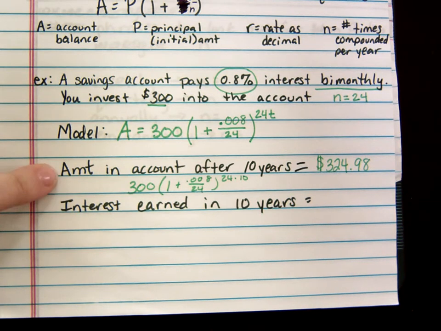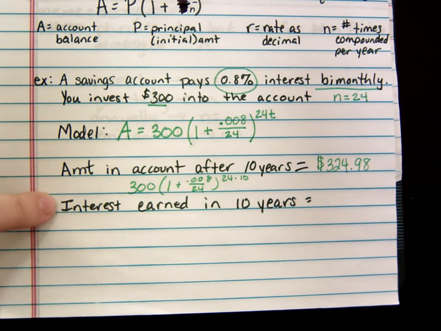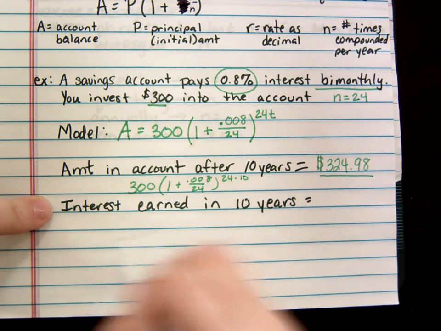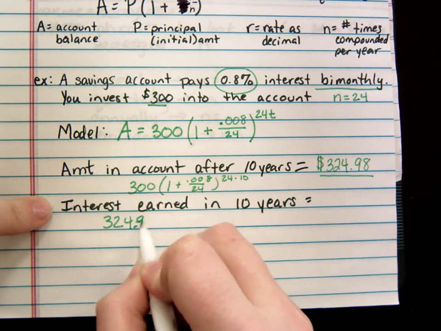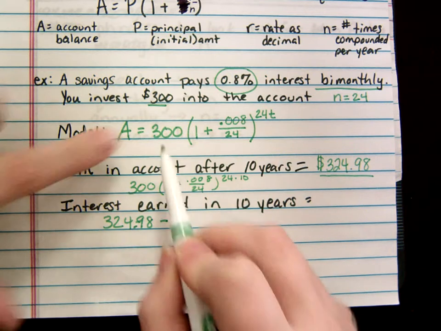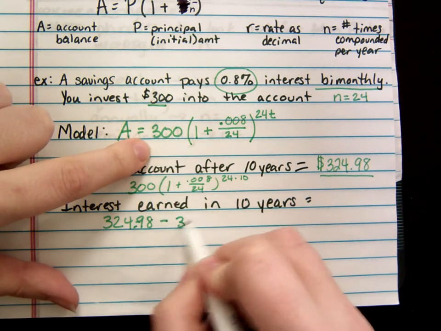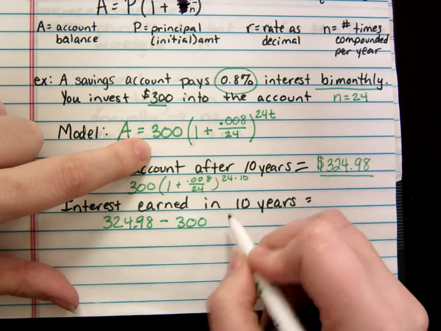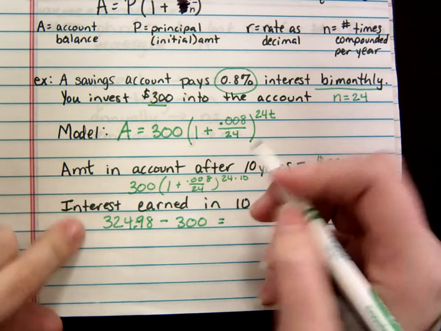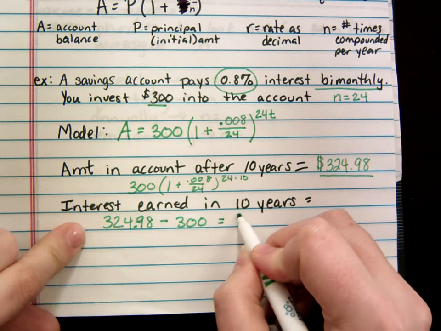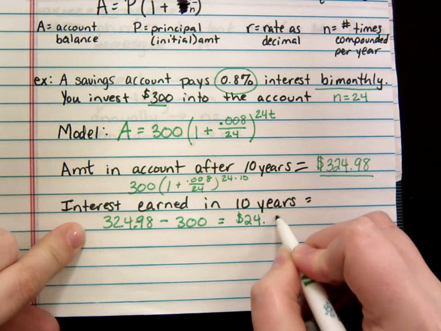Now the total amount and the interest earned are not the same value. If I wanted to know just how much interest was earned, I would take the answer I got here, the total amount, and subtract from that the amount you first put into it. So the interest earned for this problem over the course of 10 years would have been $24.98.